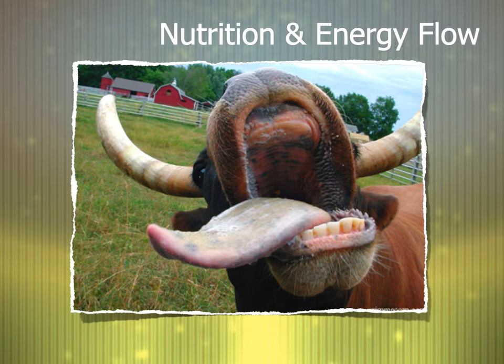This is a cow. Does anybody know what cows eat? Yep. They eat what the farmers are feeding them, hay, things like that. So they're eating plants, right? So that makes a cow an herbivore because it eats plants. So we're going to go through some of this stuff.